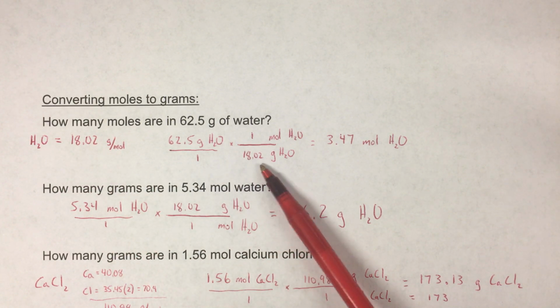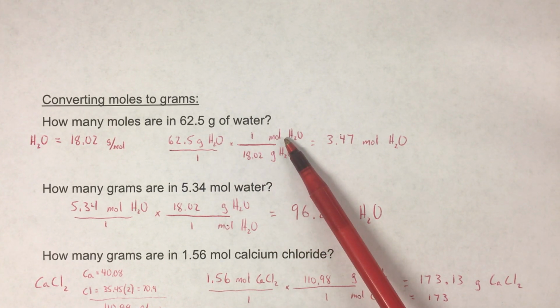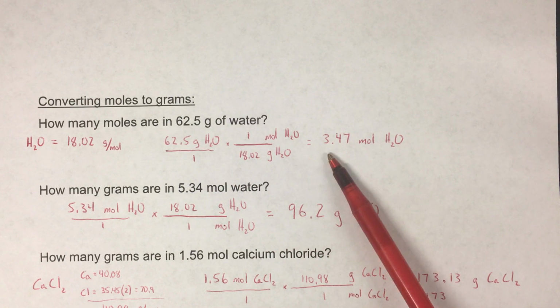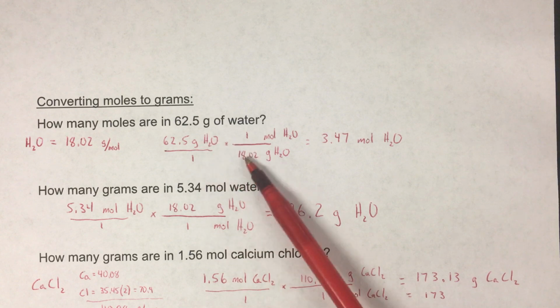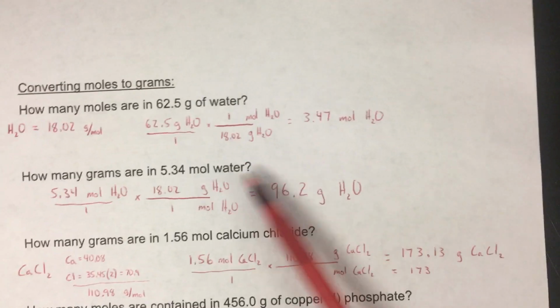So we're going to have 18.02 grams on the bottom to cancel out the grams of water here, and then 1 mole of water on top. Grams cancels grams, leaves us moles, that's what we want. So then you just calculate 62.5 divided by the 18.02, and we get 3.47 moles of water.